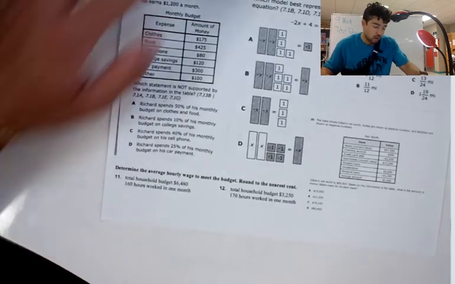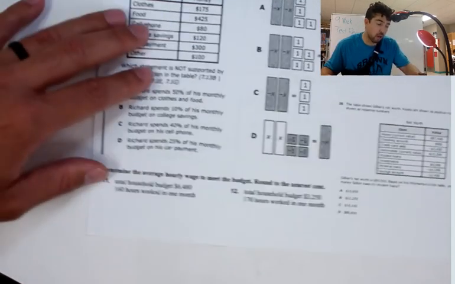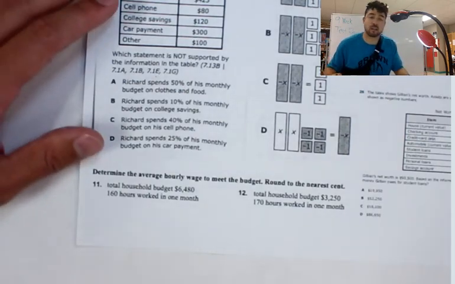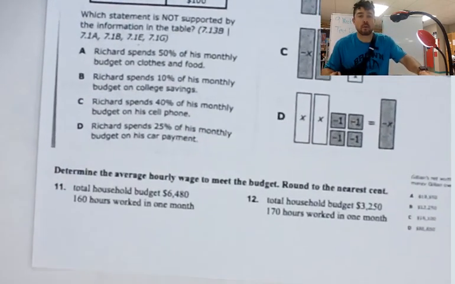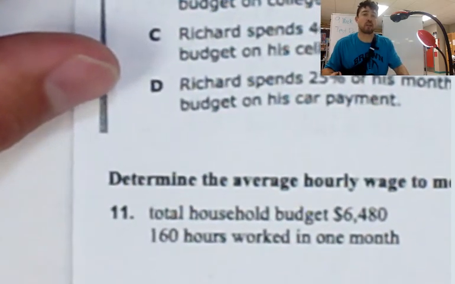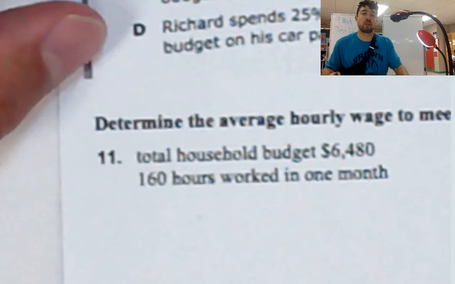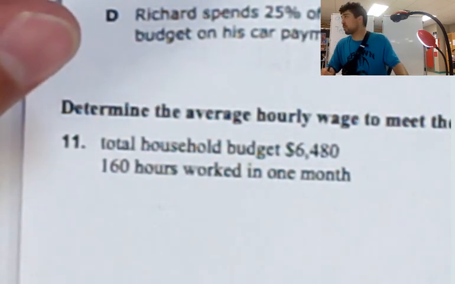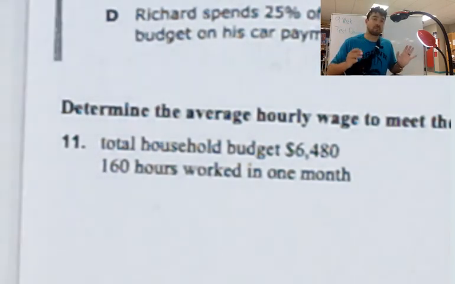Now, if your total household budget is $6,480, remember we talked about household budgets and how this includes all of your expenses: your rent, your utilities, water, light, gas, transportation. It includes all of that.